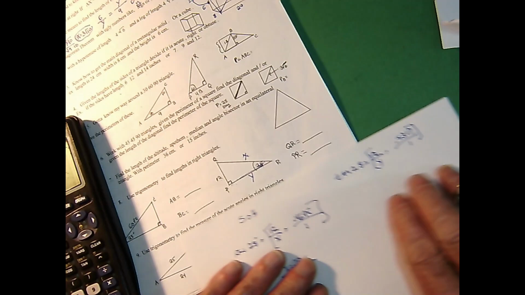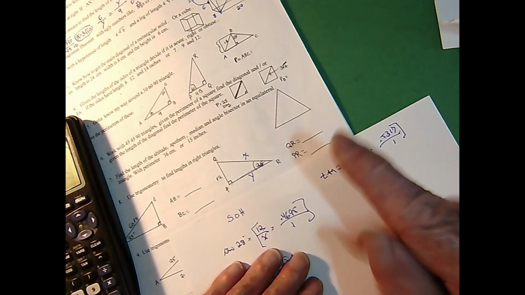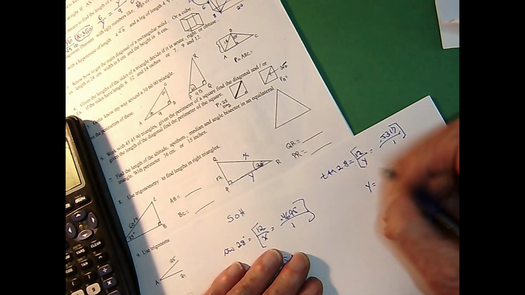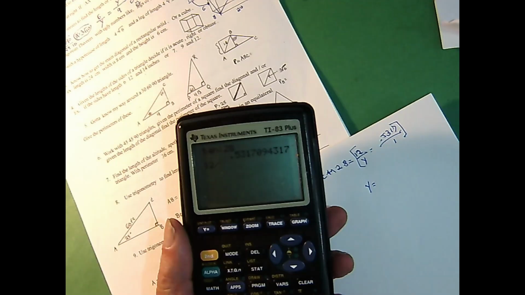1 times 12 is equal to this times y. We'll have to divide 12 by 0.5317. That'll give me the value for y. 12 divided by 0.1357, was it? Oh, gosh, got that wrong.